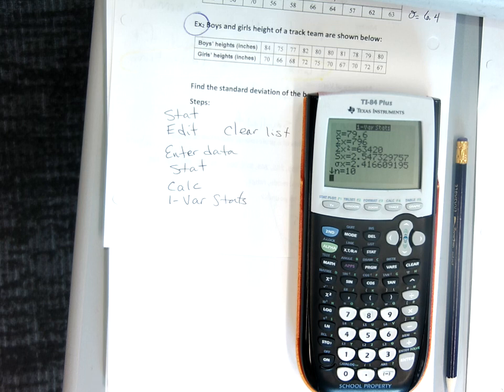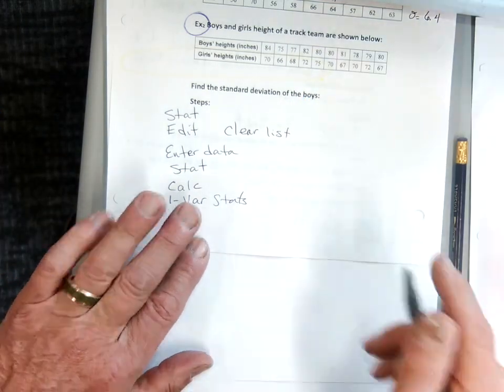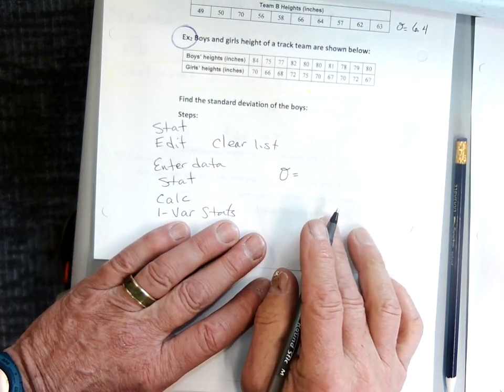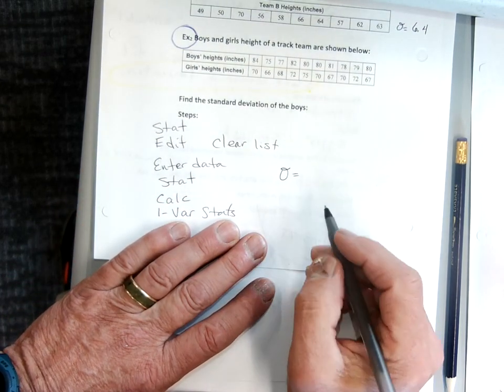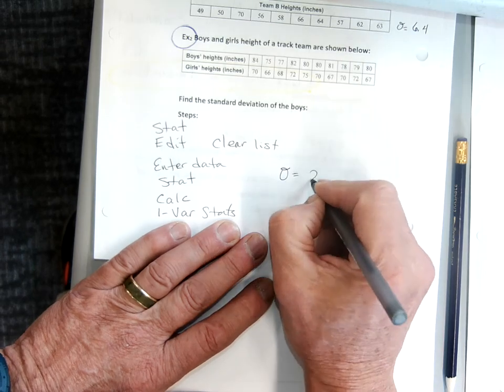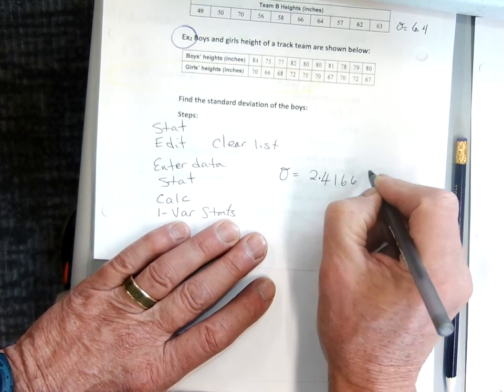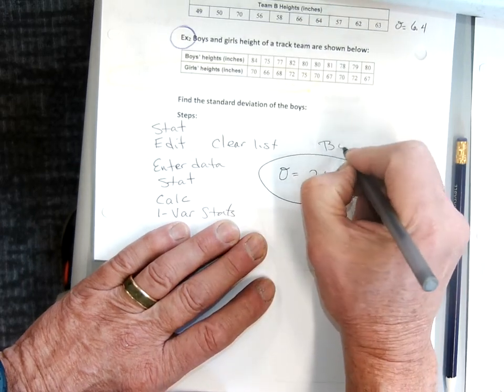So this is what I want. See this little symbol here? I want that one right there. That's my standard deviation. So I have my mean, and that's my standard deviation. I get this symbol here, and my standard deviation was 2.4166. That's for the boys.